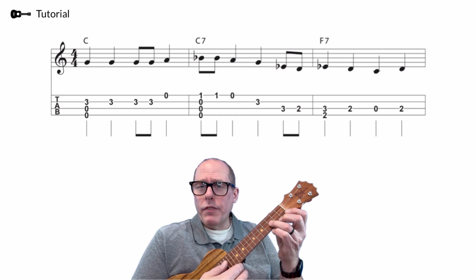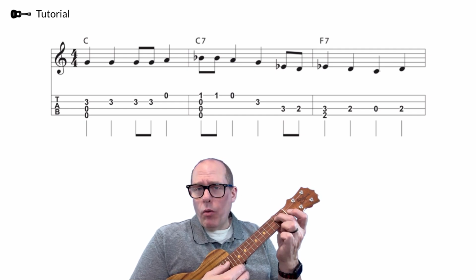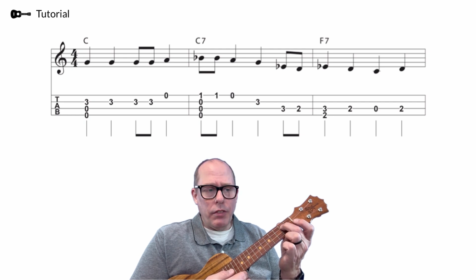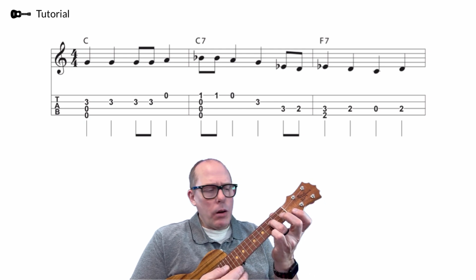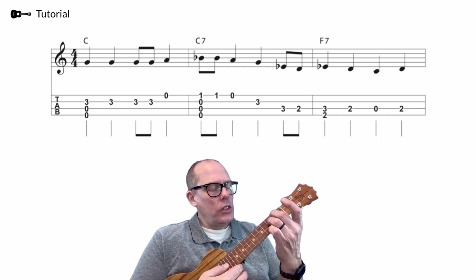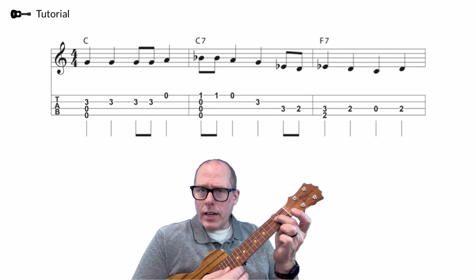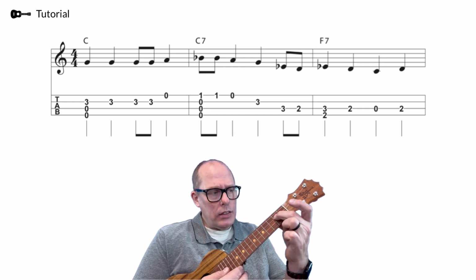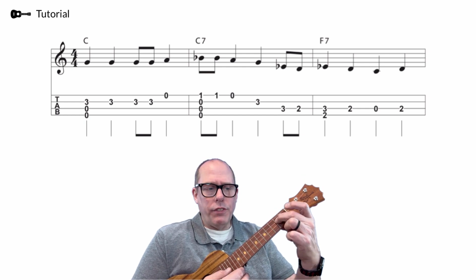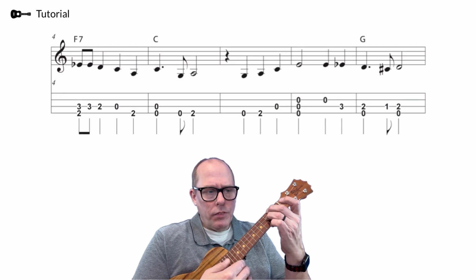Then I move my ring finger over to the 3rd string, 3rd fret, and then I walk down to the 3rd string, 2nd fret. I put my ring finger back down and I move my middle finger or my 2nd finger to the 4th string, 2nd fret. Then slide back down with the 2nd finger to the 3rd string, 2nd fret, open 2nd fret, same thing as before.